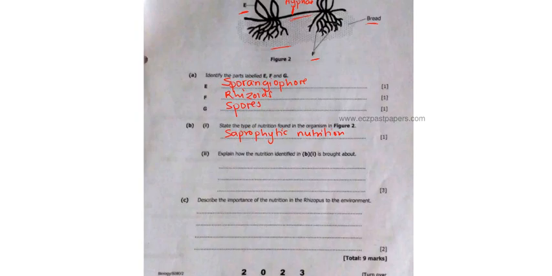I'm going to abbreviate a lot. So a saprophyte feeds by secreting extracellular digestive enzymes from the hyphae.